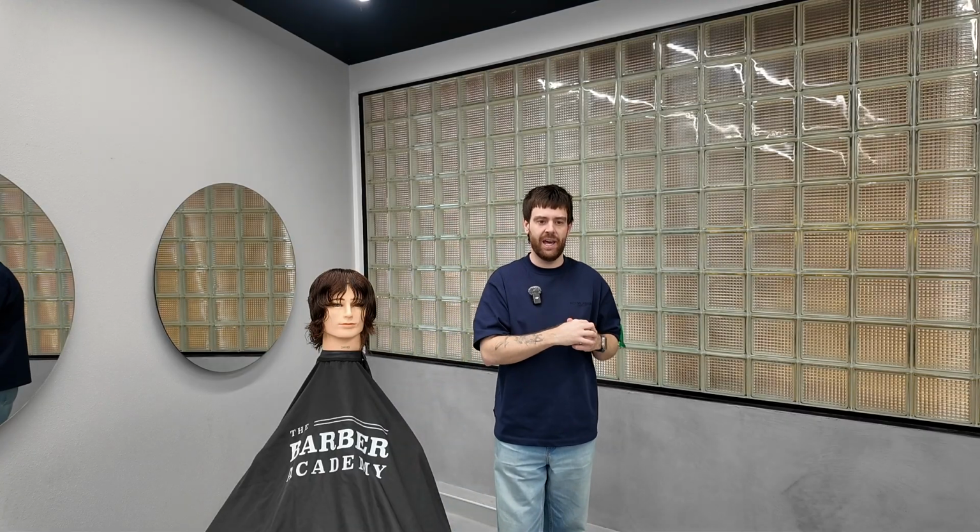There's some common mistakes when people are cutting round layers. Now, inconsistency in elevation angle, losing your shape, and then over elevating, especially with fine hair. These are some common mistakes which hopefully now that you are learning the technique behind round layers.